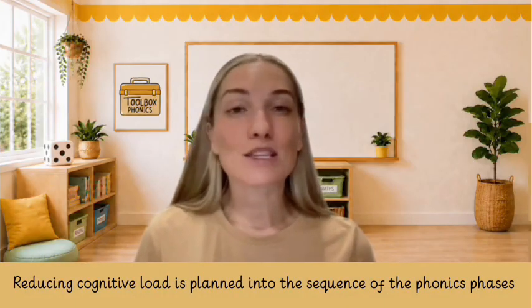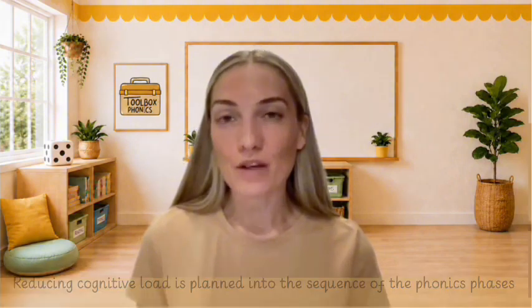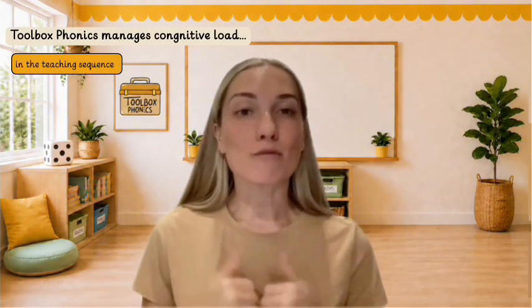The entire sequence within Toolbox Phonics has been planned with this in mind. Nothing is without purpose. Reducing cognitive load is planned into the phonetic sequence itself. Sounds are introduced step by step, constantly building upon and revisiting what has already been taught.